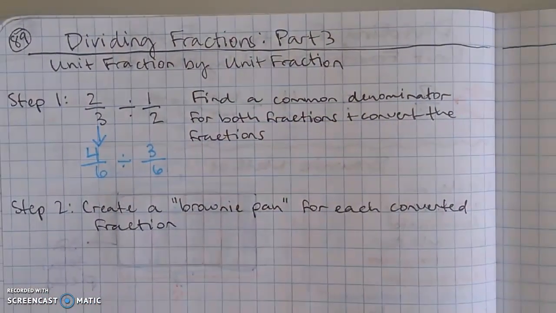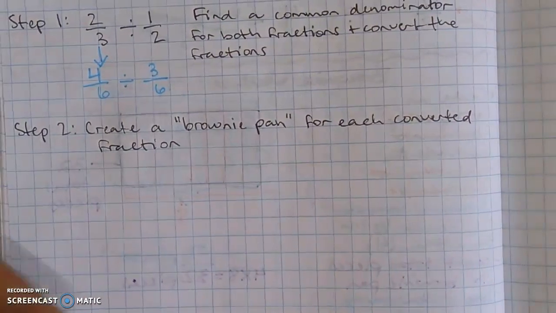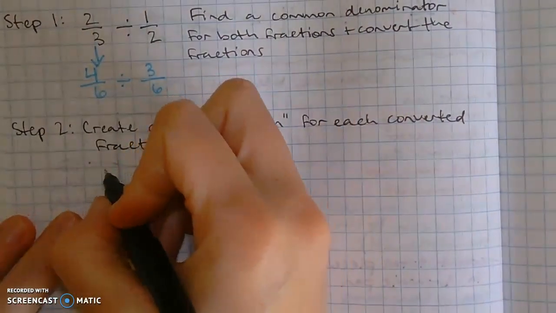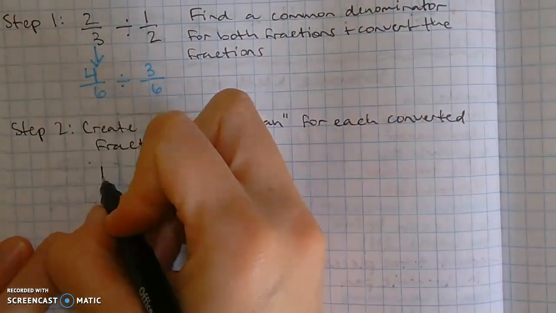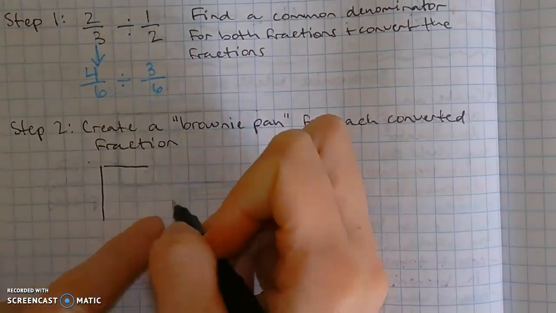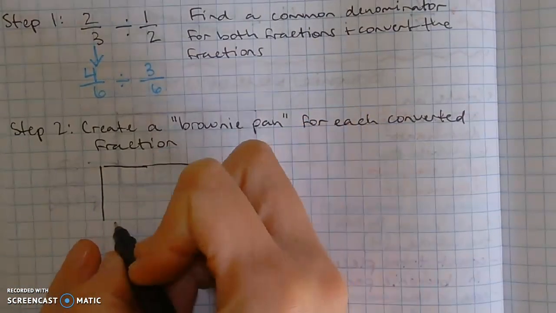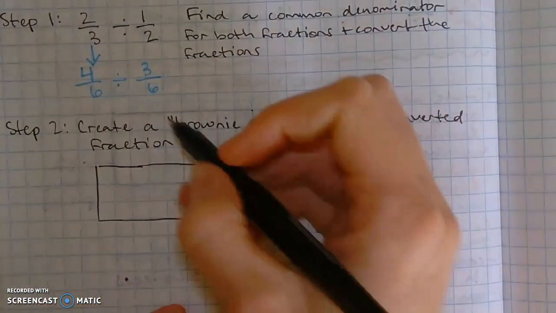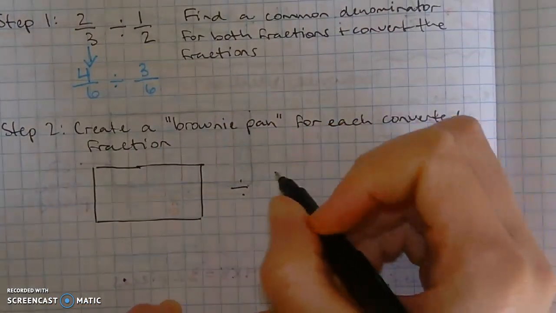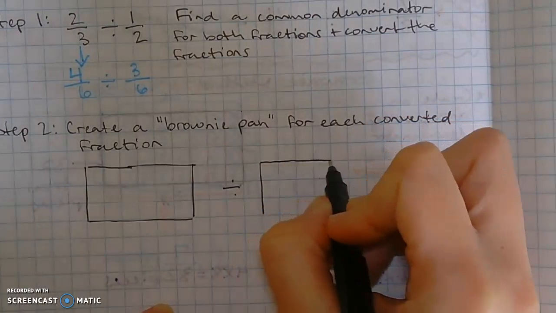Okay, so I'm going to create, let's do some shading here. I'm going to do 4/6: 1, 2, 3, 4, 5, 6. And it doesn't matter how tall your array is. And I'm going to divide it by my 3/6.